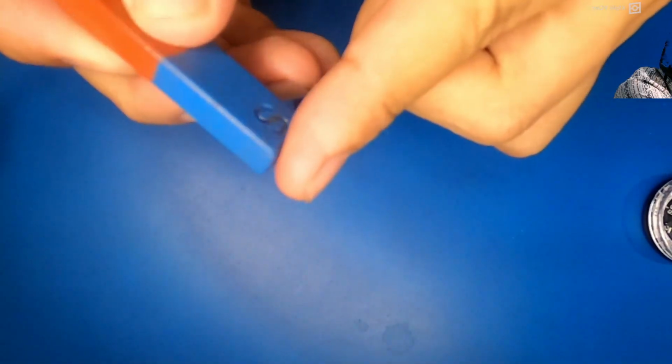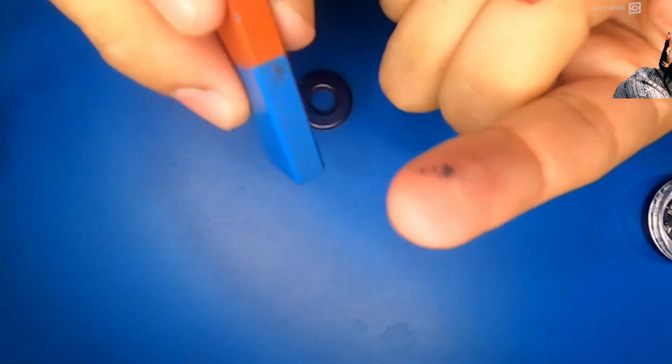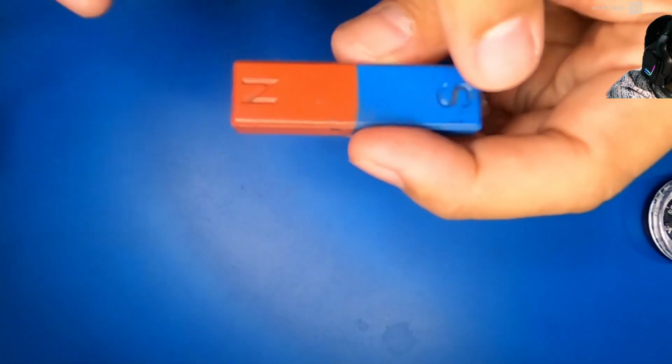Let me push it here. See, I can put it now. If it's in the middle, it doesn't stick as much. It doesn't attract as much. If it's here and I put it like this, almost nothing sticks on my finger. But if I put here, something sticks. So number one, magnetic force is strongest at this end.